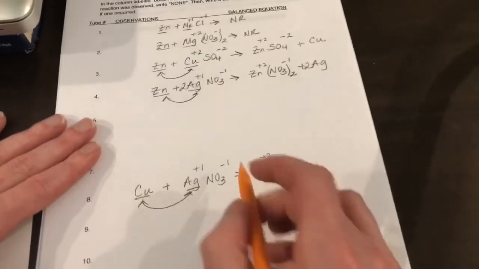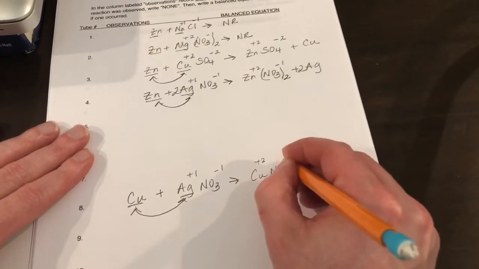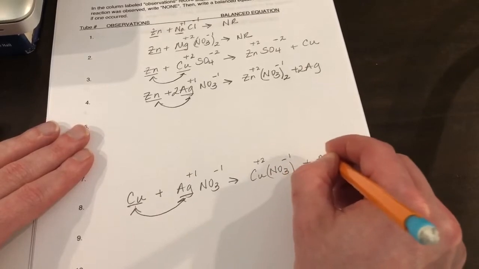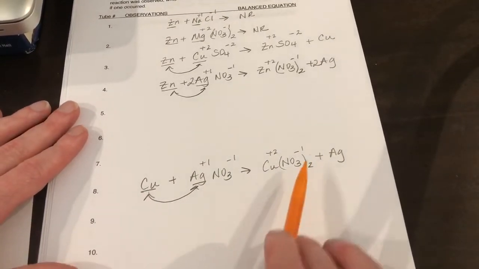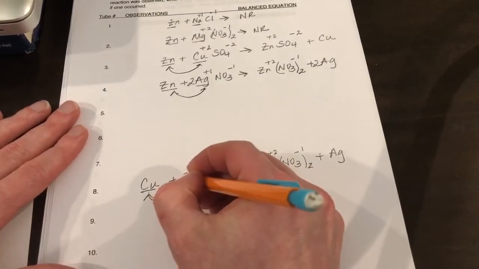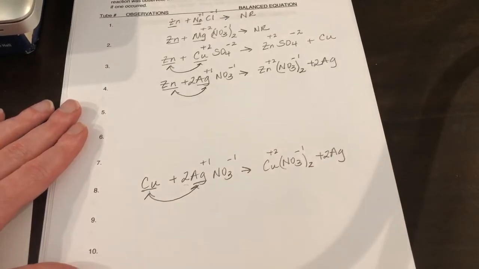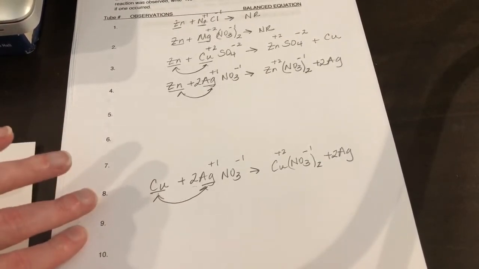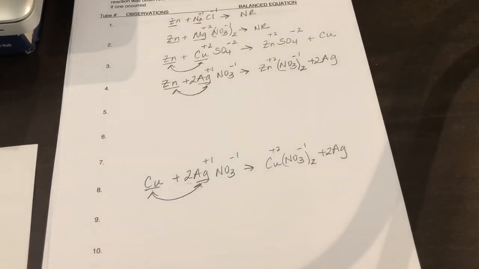Nitrate. Sorry, I keep hitting that. Nitrate's going to be NO3 with a -1 charge, and we crisscross. And we're going to kick out the silver, like that. Now, we're going to balance this. You got 2 nitrates on this side. I need 2 nitrates on this side. 2 Ags, 2 Ags, and it should be balanced. So for 5, 6, 7, 9, and 10, you should be able to do those by yourselves without even looking at the PowerPoint, to be honest with you.